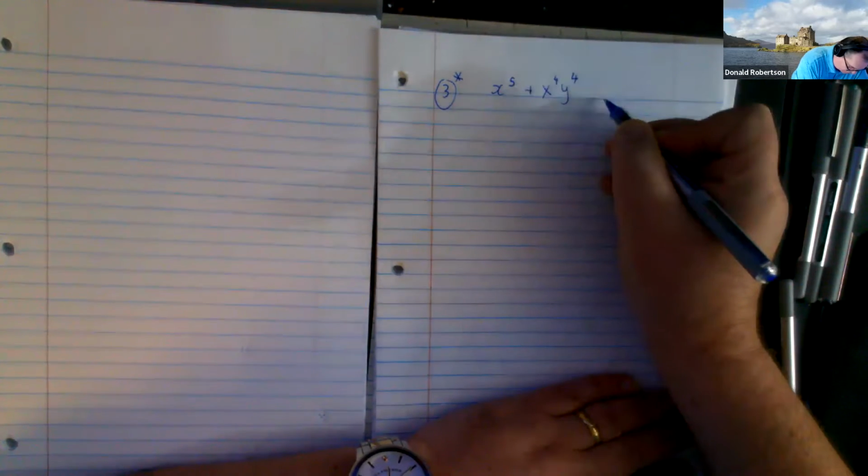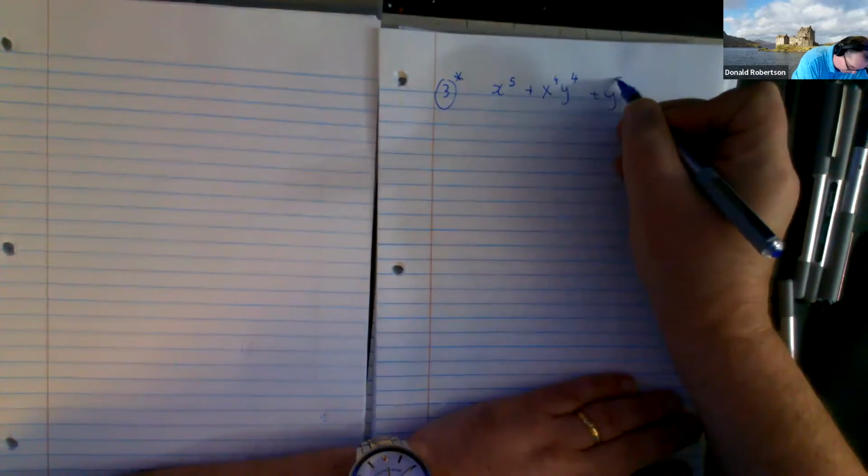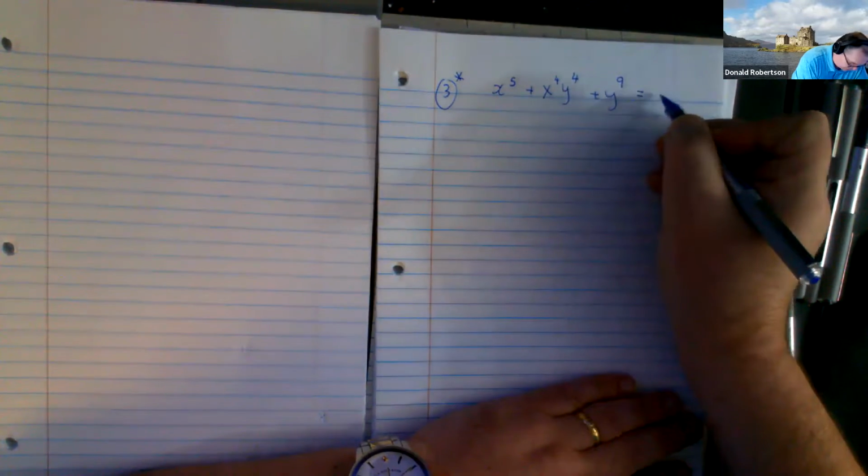Practice makes perfect. Let's try this one. This is a version of question 3. So it's x to the 5 plus x to the 4, y to the 4, plus y to the power of 9, and it's going to equal 6.